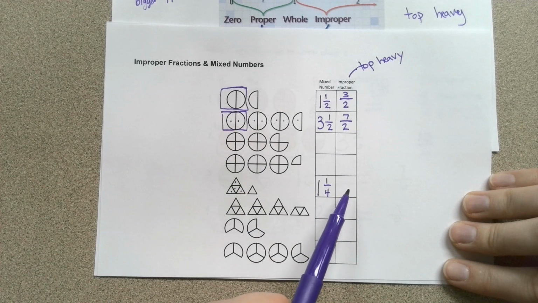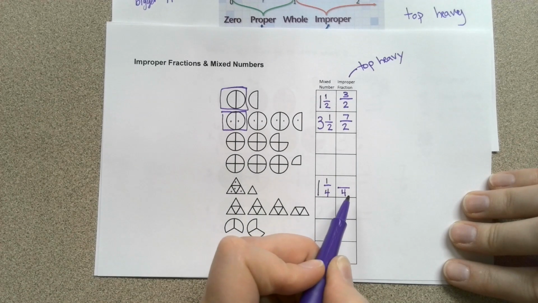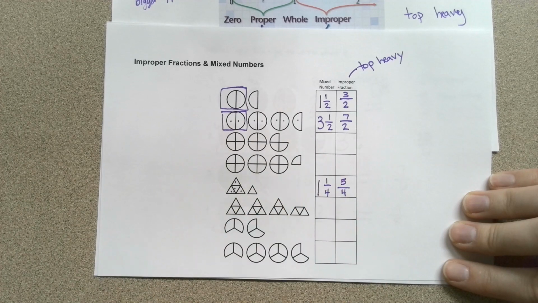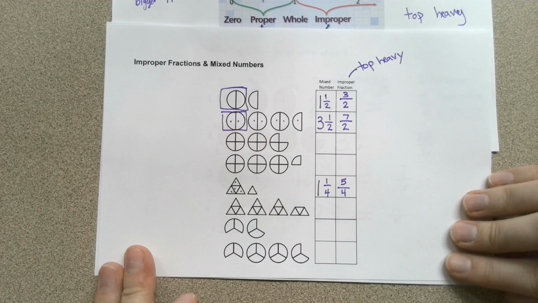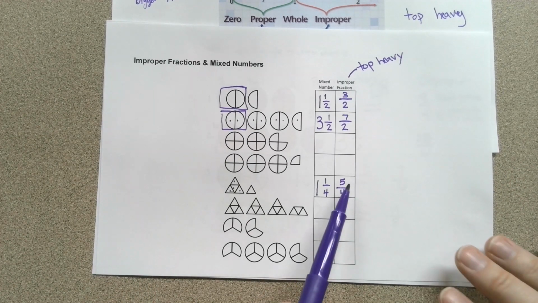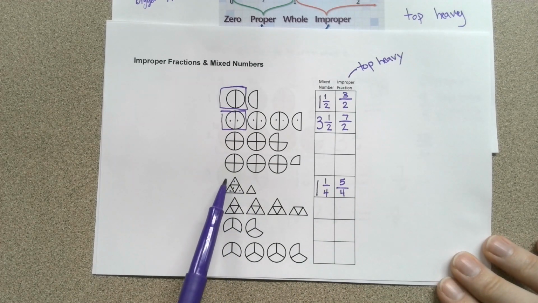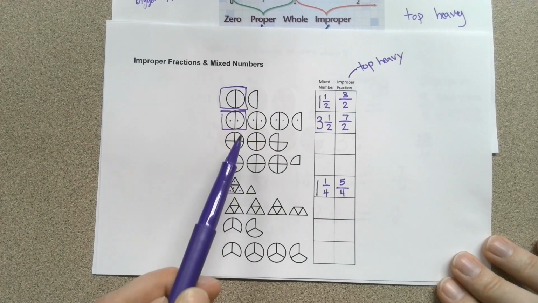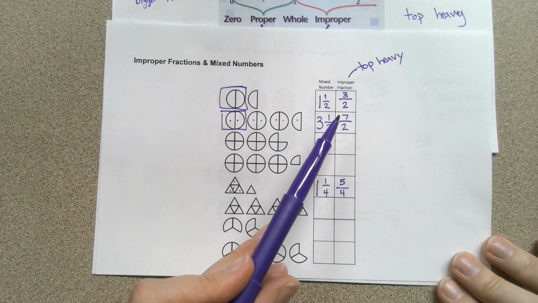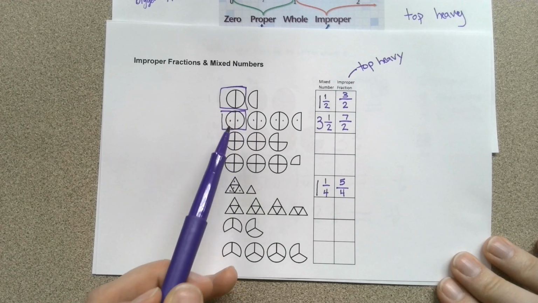If we were to count them all as pieces, the denominator stays the same because 4 pieces will create a whole image, and then we have 1, 2, 3, 4, 5. So then 5/4 would be our improper fraction. It's top heavy because we have more pieces than just completing one figure. Just like up here, we had 3 figures and then a little bit more. So our top number is top heavy because we have more than just one complete figure.